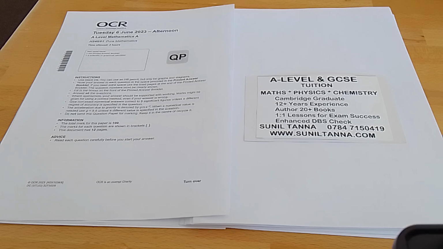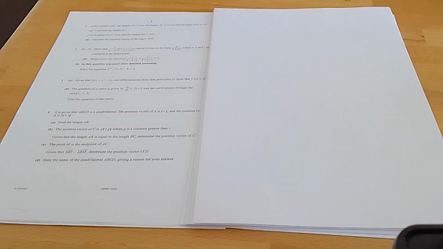So let's get started. Question 1. In the triangle ABC, the length AB is 6 centimeters, the length AC is 15 centimeters, and the angle BAC is 30 degrees. Calculate the length of BC.